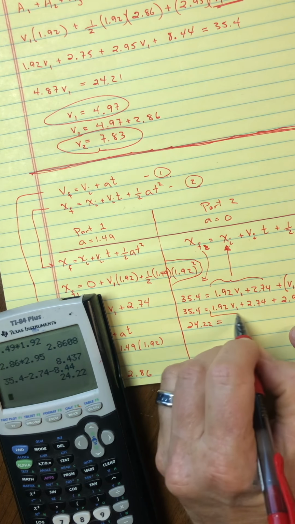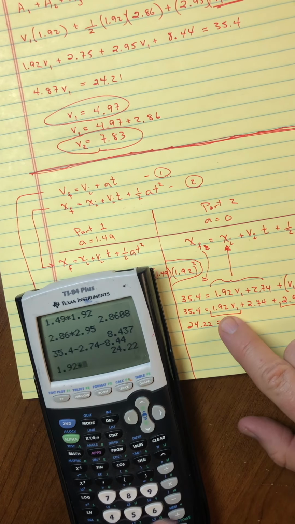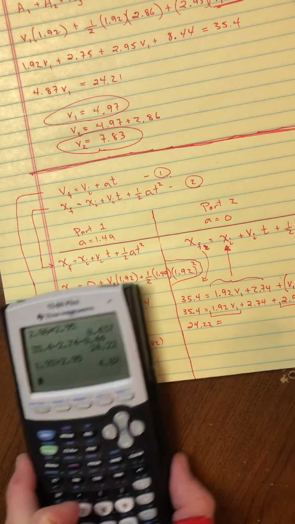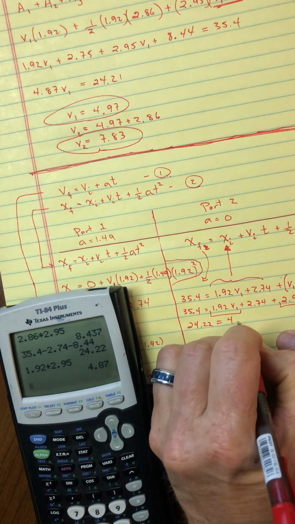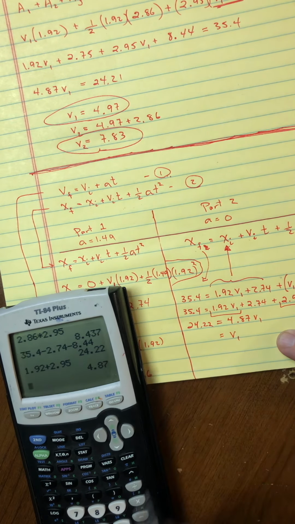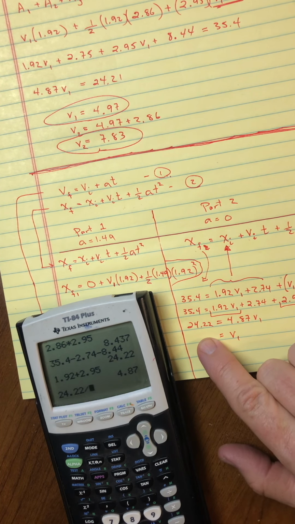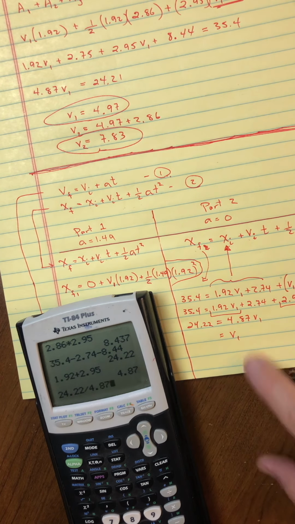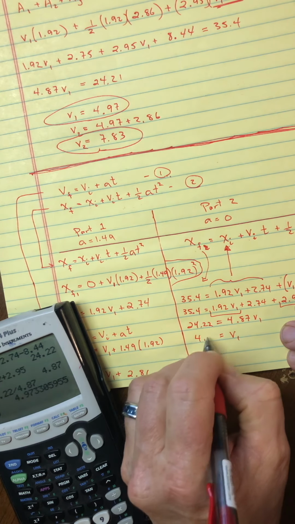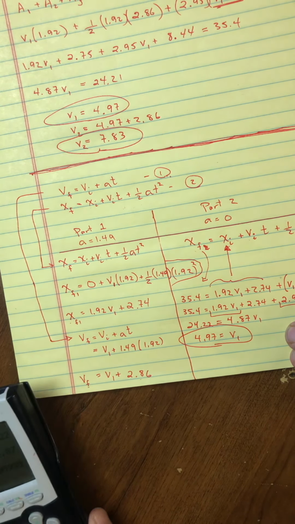And then these two like terms can be combined, 1.92 plus 2.95, and that's 4.87 V1. And so V1 is the 24.22 divided by 4.87, and I get 4.97 for V1.